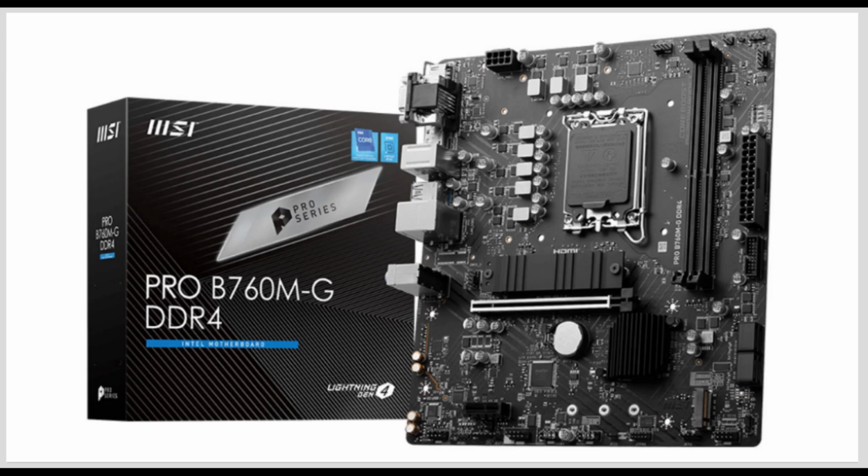In the year 1990, the ATX form factor was developed. The expansion slot was given a new location, as in this form factor expansion slots were given separate space so that they can be connected with the motherboard.